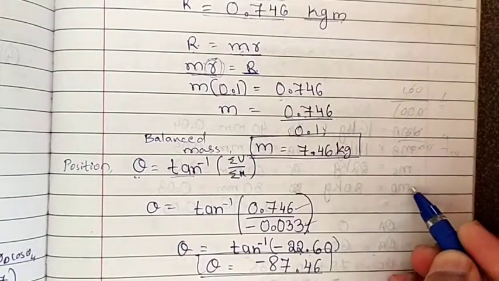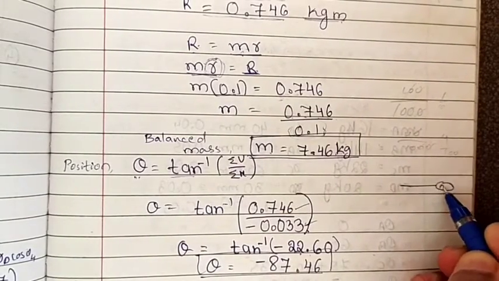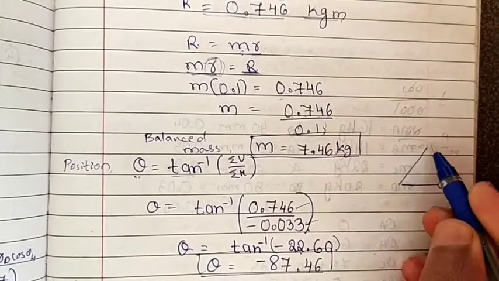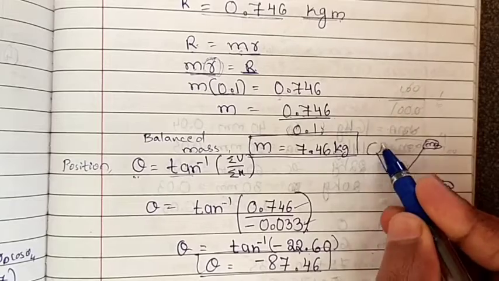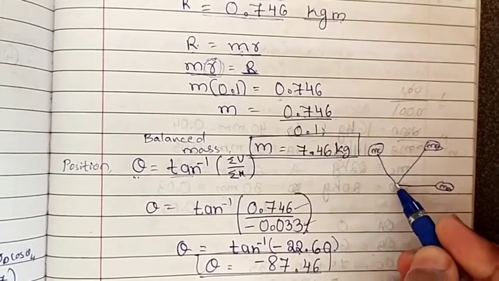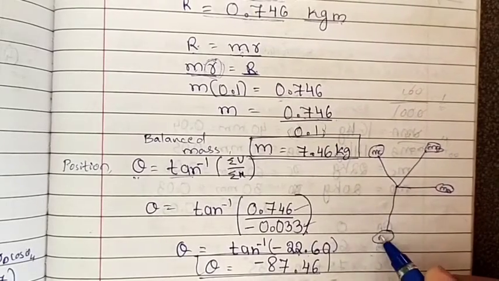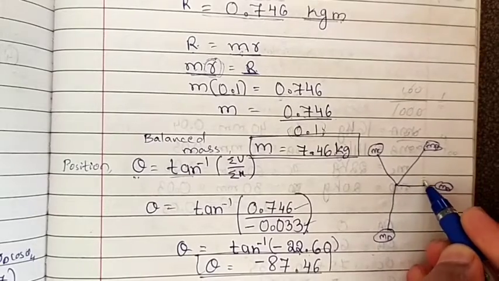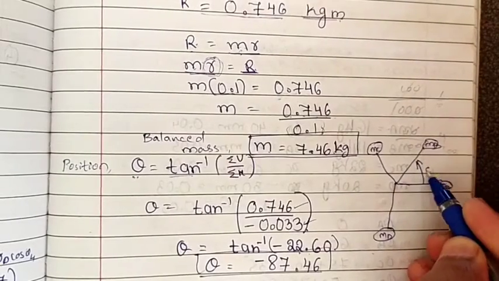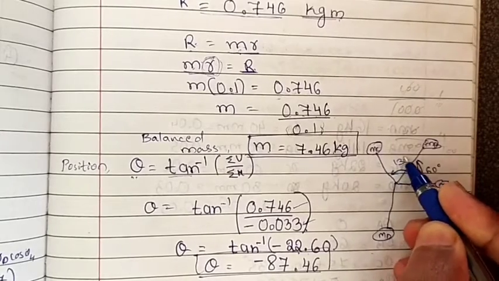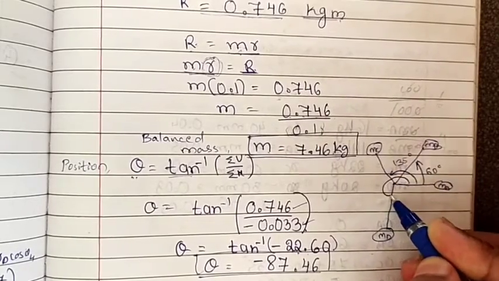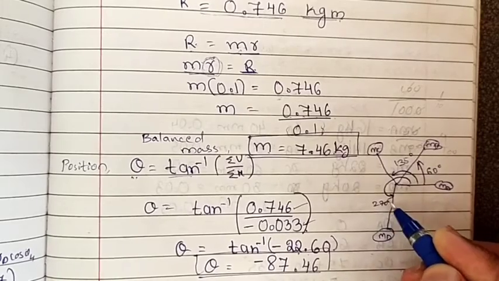So these are the four masses, MA, MB, MC and MD, which are acting at 0 degree, 60 degree, 135 degree and 270 degree.